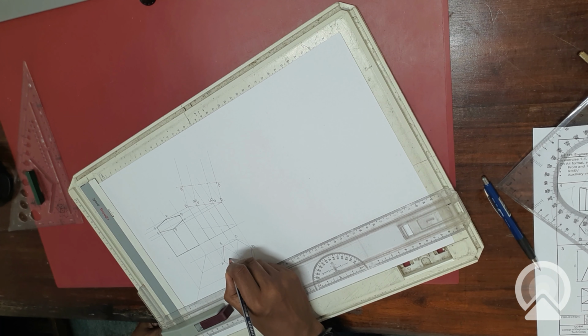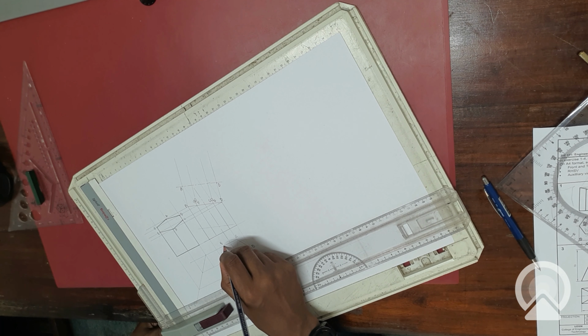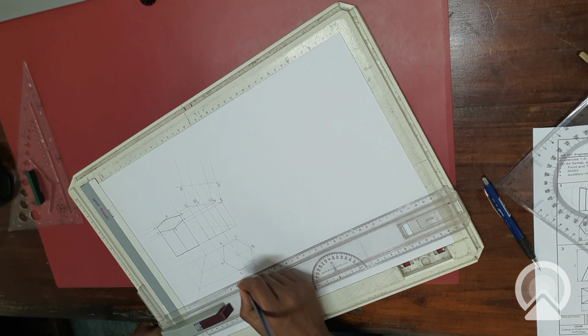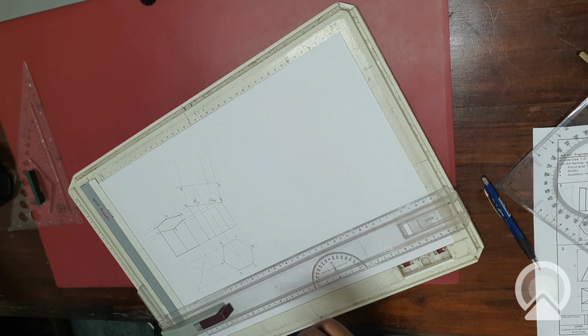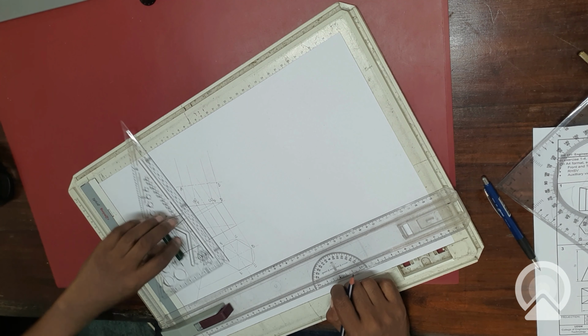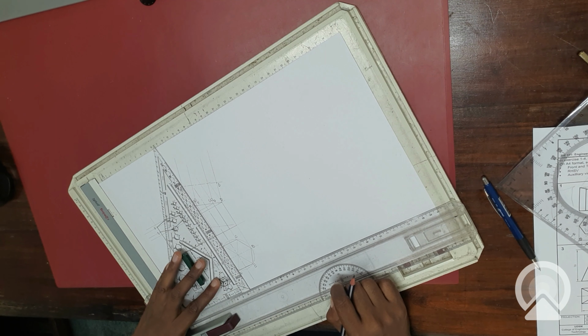I have to measure the perpendicular distance to this point, that distance, and then I can transfer it to my point B here. Here I can measure from here to here, and then transfer it to the auxiliary view.